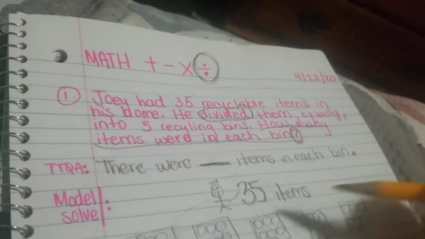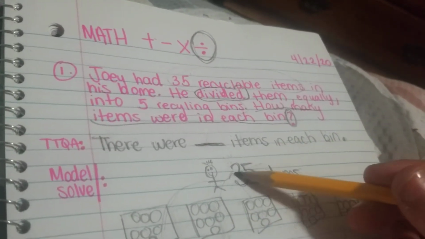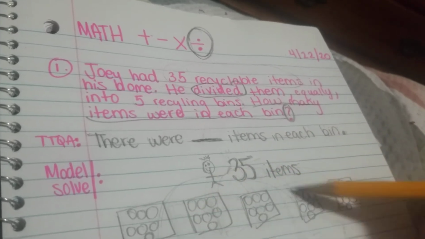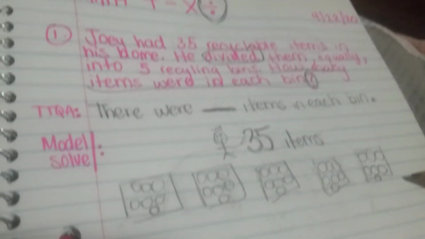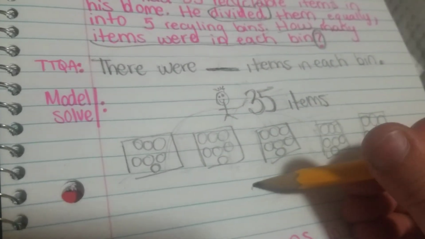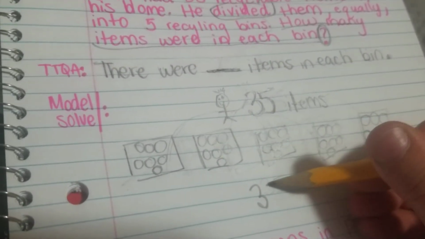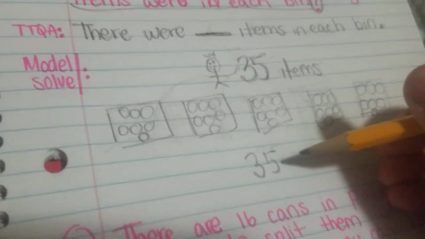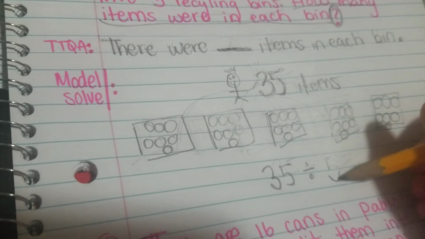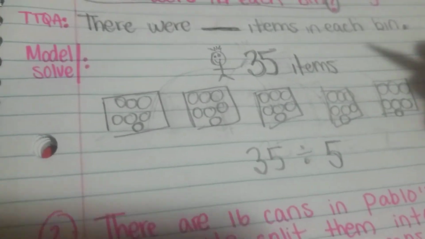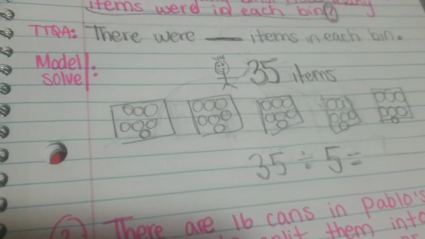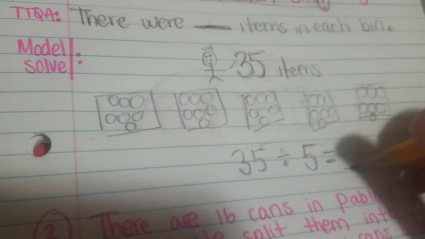Now that Joey has shared all 35 recyclable items into the 5 bins equally, let's make sure that each has the same amount. And that's going to actually solve our problem for us, right? We had 35 items. We divided them between 5 green bins, and now we're ready to solve.